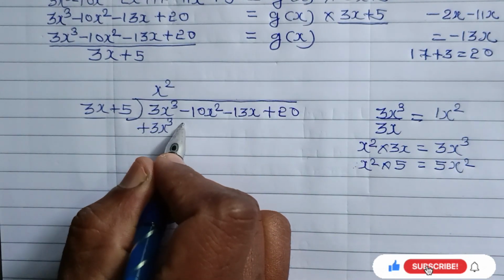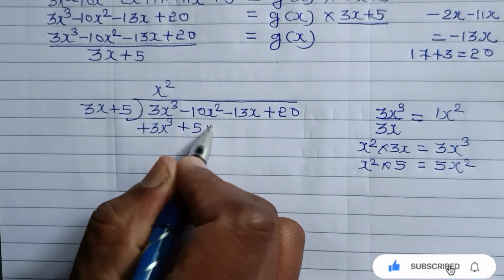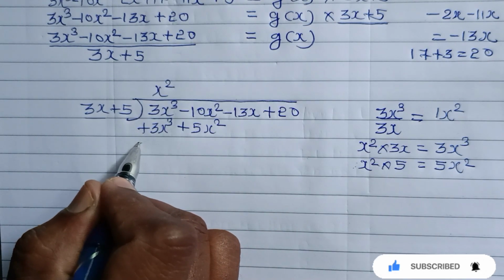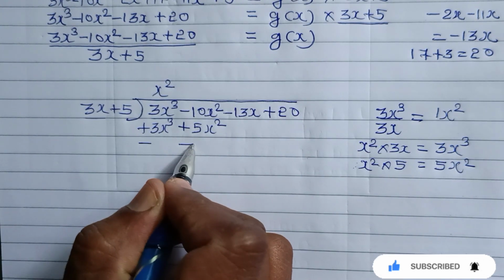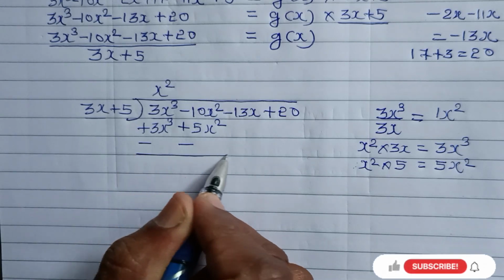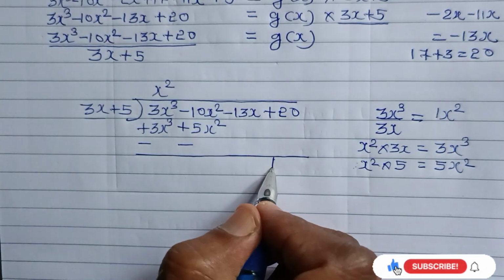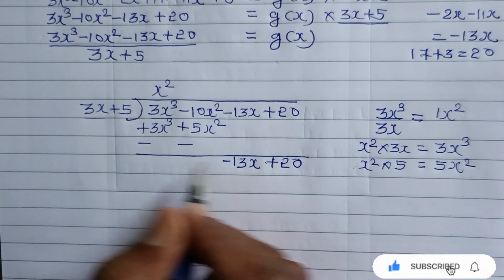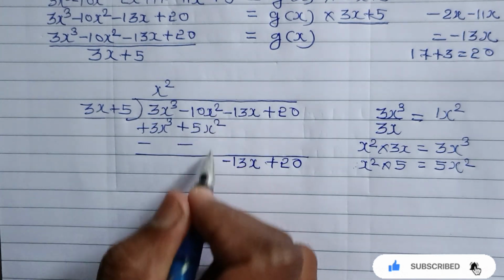So plus 5x square. Then you have to change the sign. This is plus, therefore you have to write here minus. This is plus, therefore you have to write minus. So this is plus 20, this is minus 13x, and this x square you have to write as it is.